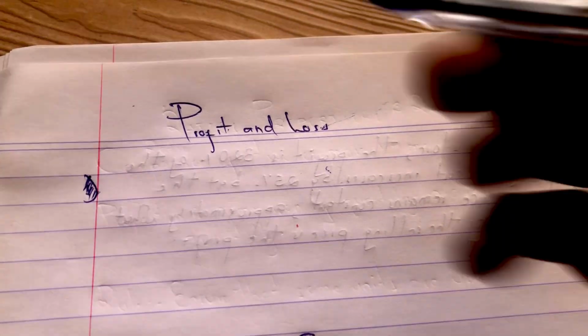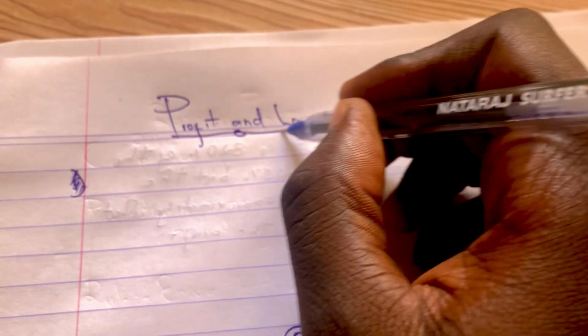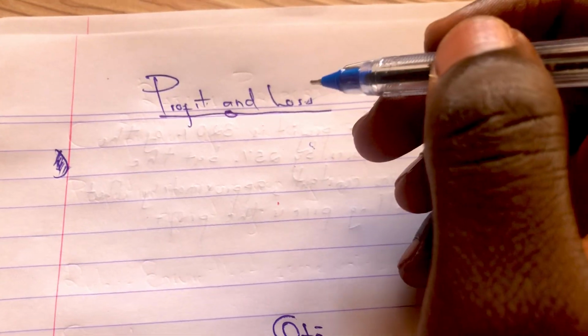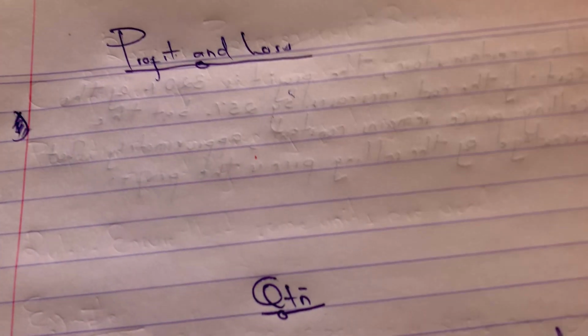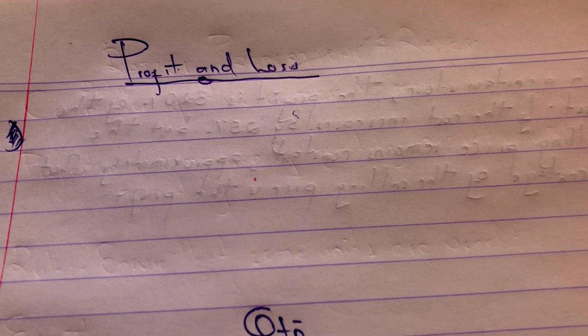Hello everyone, today we are going to understand the concept of profit and losses. A profit is a gain that you get from the sale of something, while a loss is the decrease, the loss you get from the sale of something. And there are two basic formulas that you need to know.